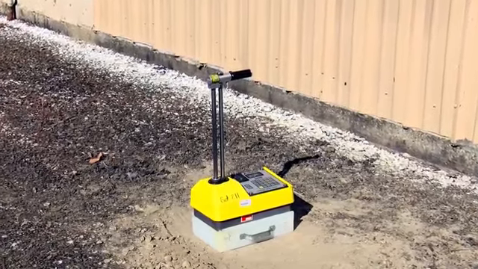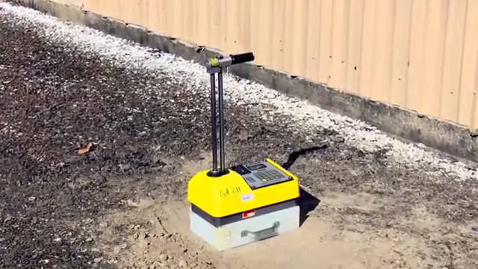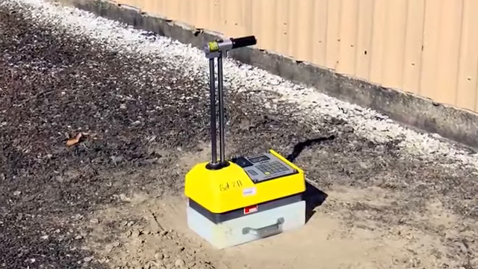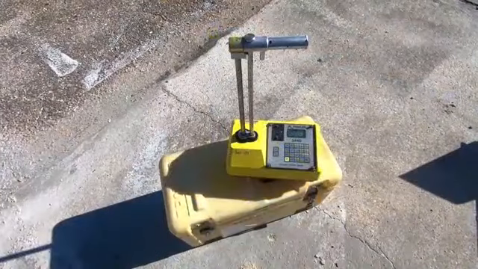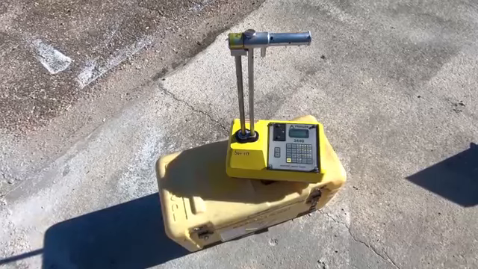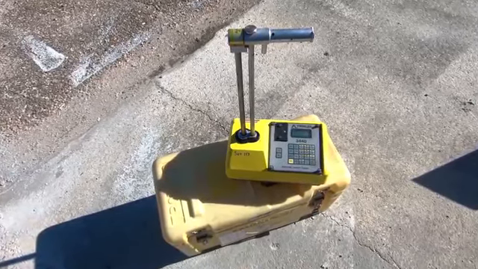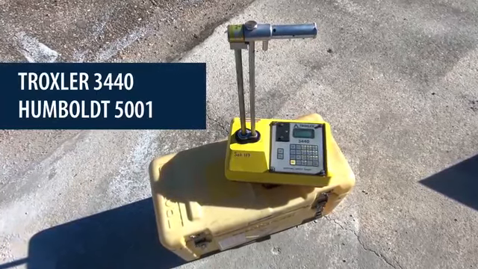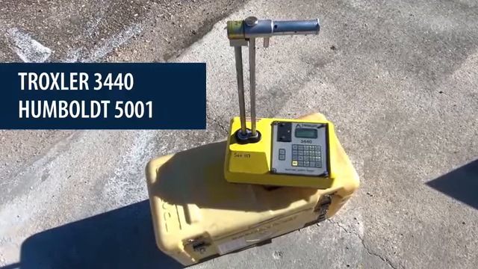The density gauge is used on the construction site to determine in-place density according to TR 401. Density gauges must be standardized to the job site daily. Doing so will allow the gauge to adjust for background influence and the natural daily decay of the radioactive sources. This instructional video utilizes the Troxler 3440, but the concept also applies to the Humboldt 5001.